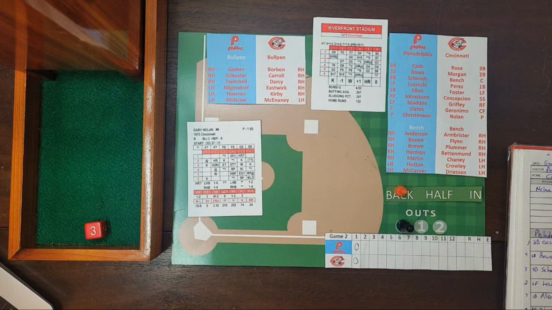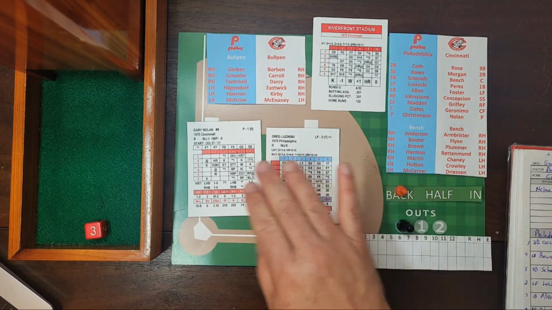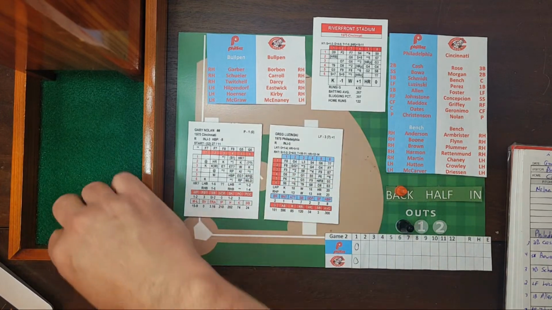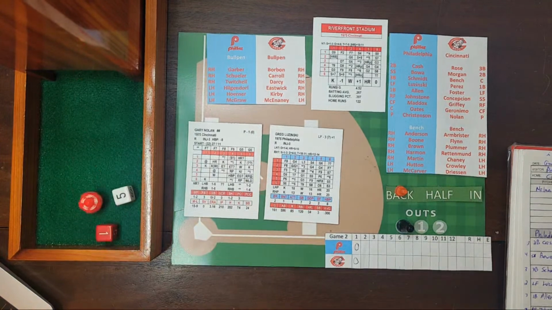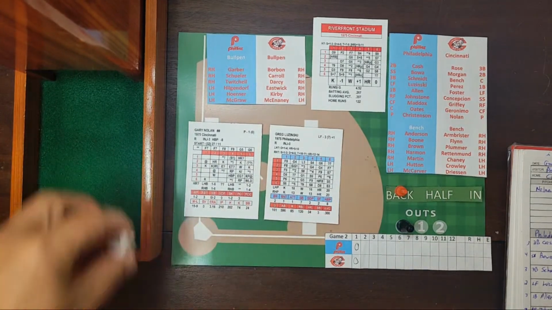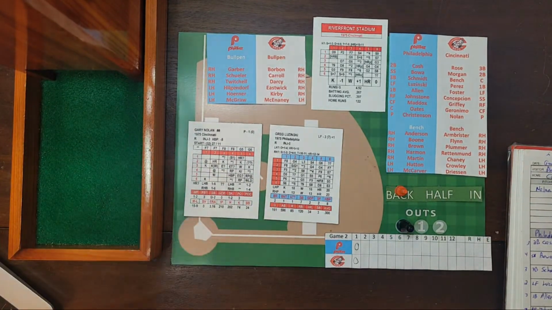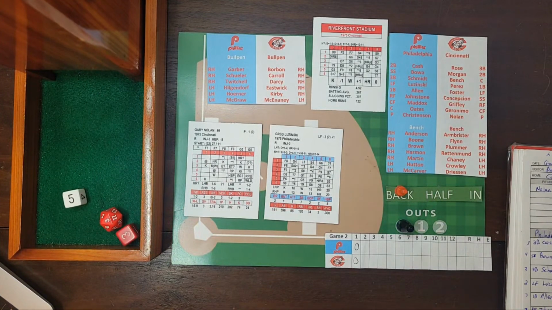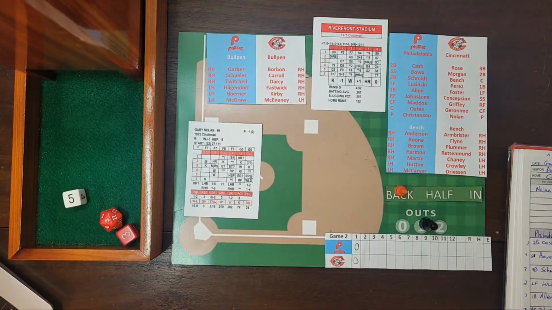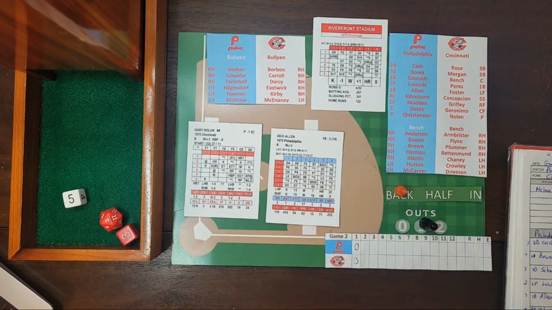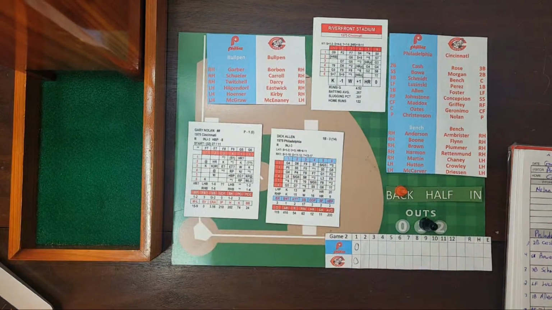Gary Nolan back out, will be facing the Bull, Greg Luzinski. One five, that's a blank. We go to Luzinski's card. 3-5, and that's going to be a ground ball to Pete Rose at third. He'll make the play easily. One away. For Dick Allen, some say should be a Hall of Famer. He's definitely on the borderline.